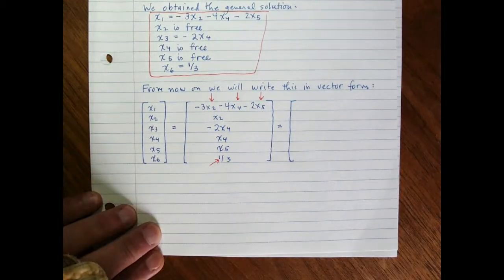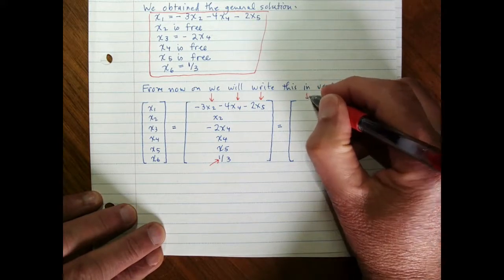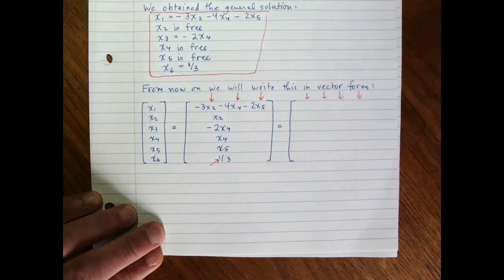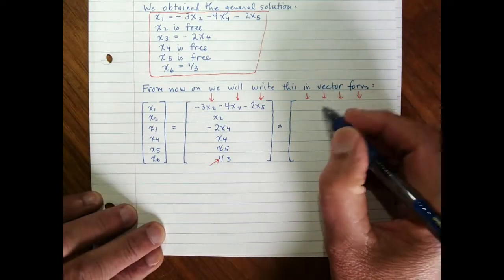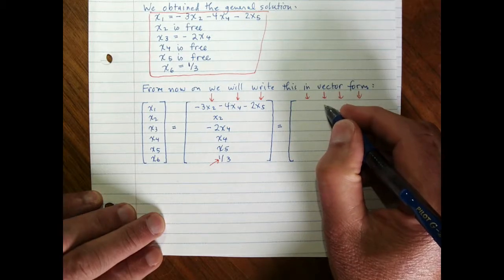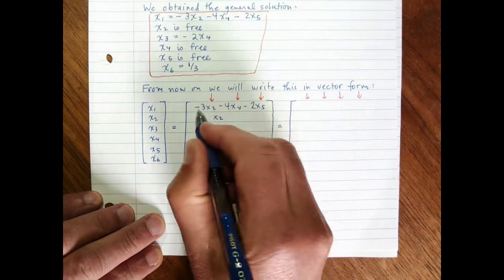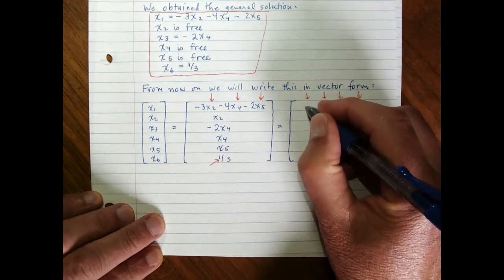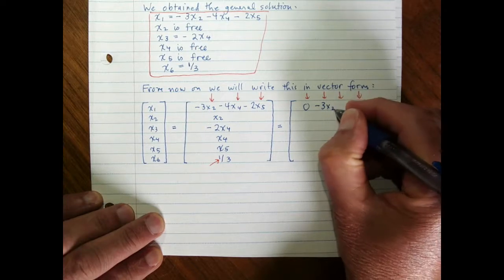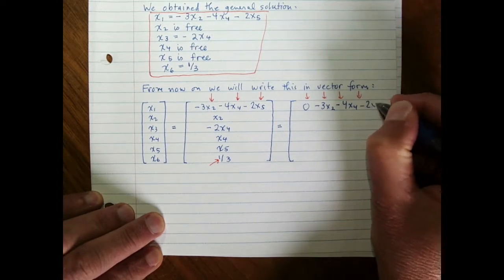And I'm going to write each one of these components using 4 terms. The first will be a constant term, then an x2, an x4, and an x5 term. So there's no constant term involved in the first component, so I just write 0 minus 3x2 minus 4x4 minus 2x5.